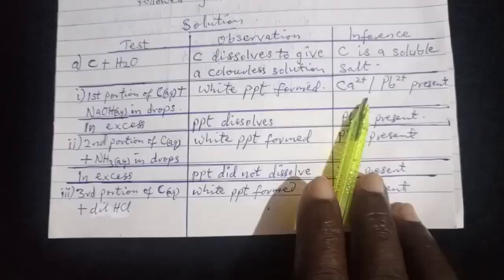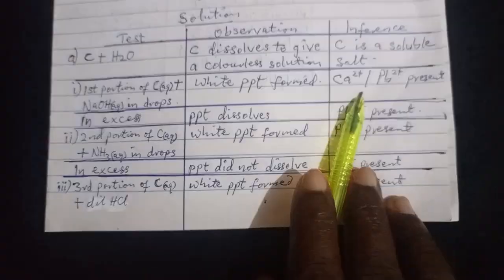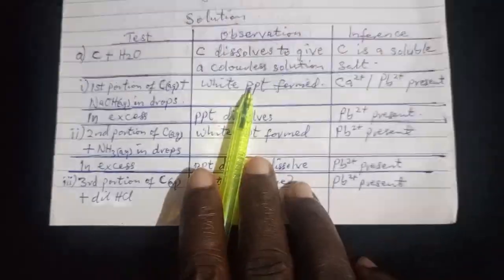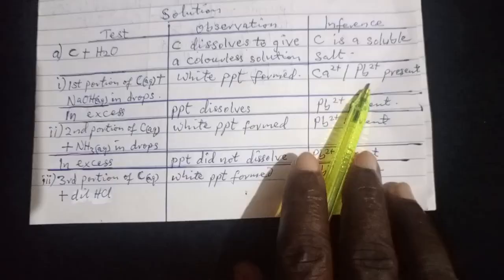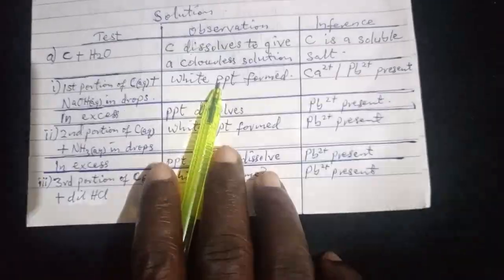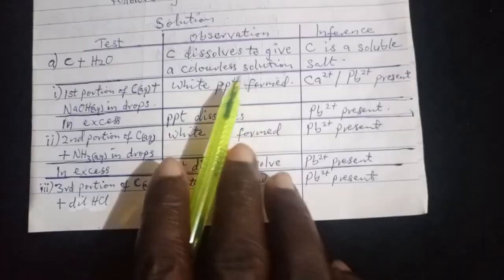Even when inference is correct, they will still mark you bad. So you must get the test for you to get the observation and inference. So note all of that.